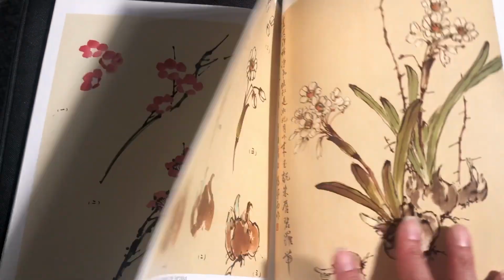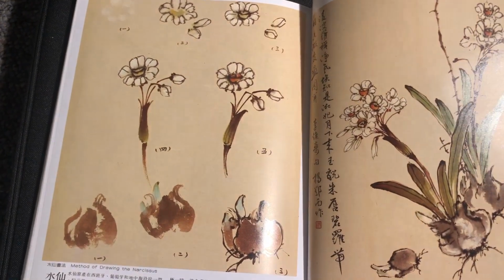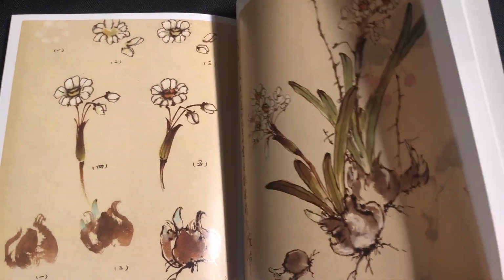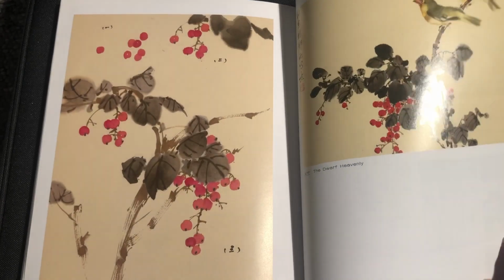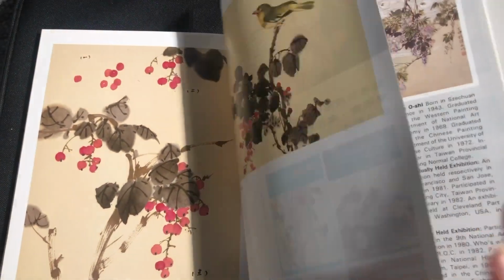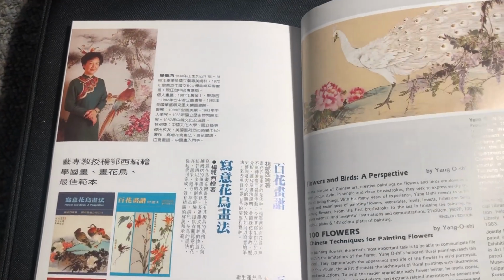Again, spending a little bit more time on the Four Gentlemen subject. Narcissus, dwarf heavenly. And that will do it.